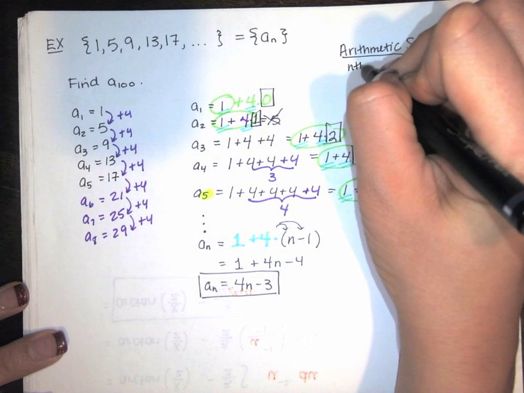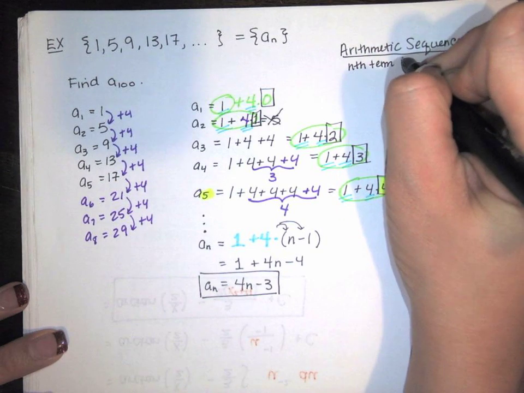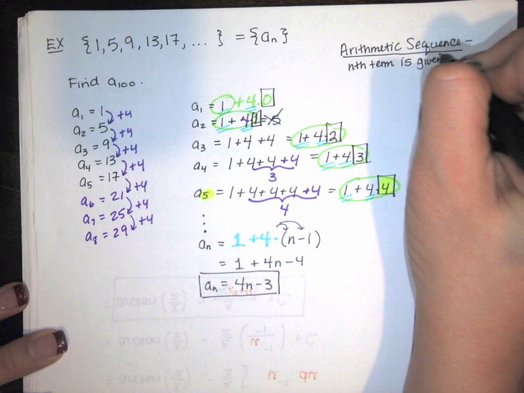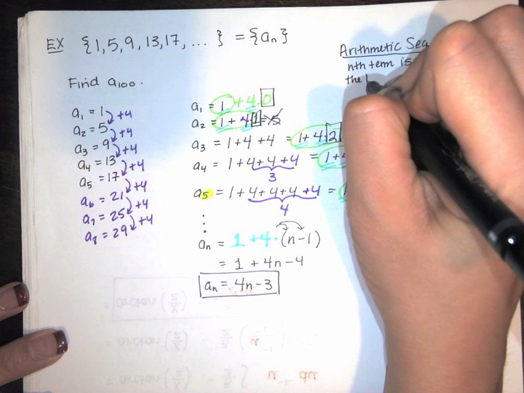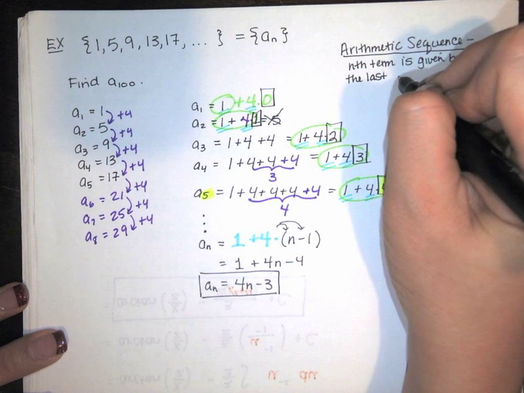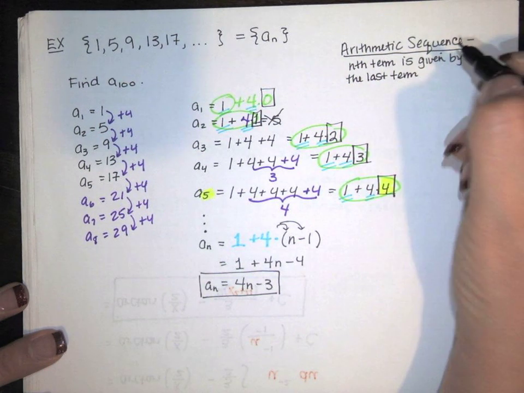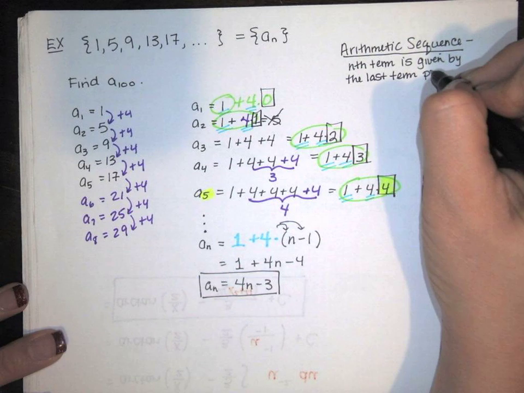So the nth term is given by the last term, not the last term in the sequence, but the one before the nth term, plus or minus a constant.